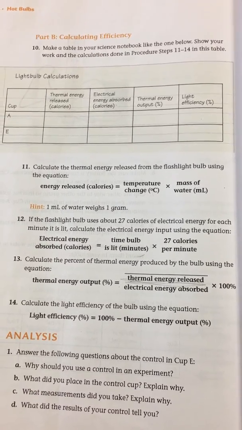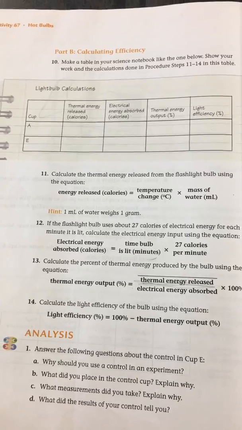Okay, this is lab number 67, Hot Bulbs. You will now answer analysis questions 1 through 5.